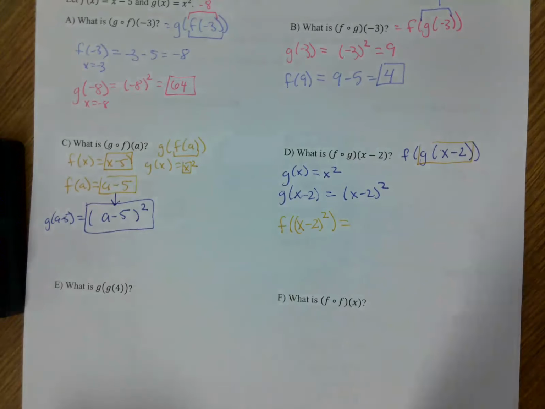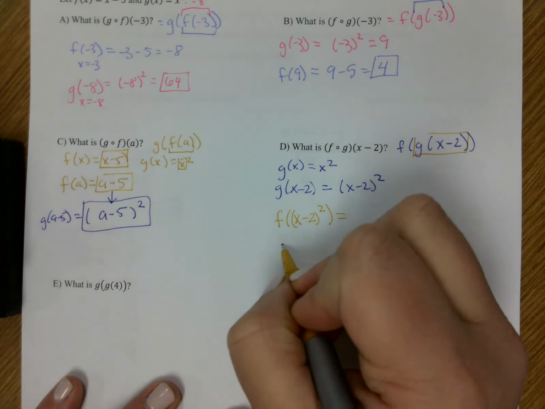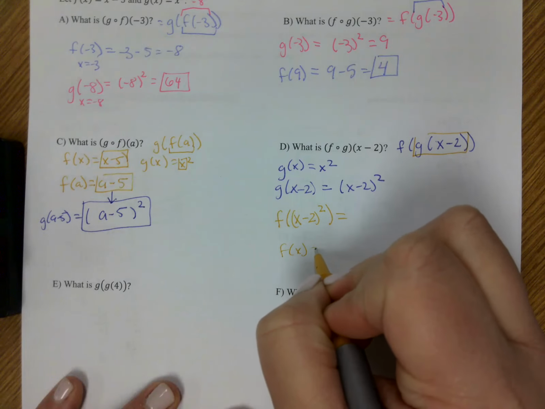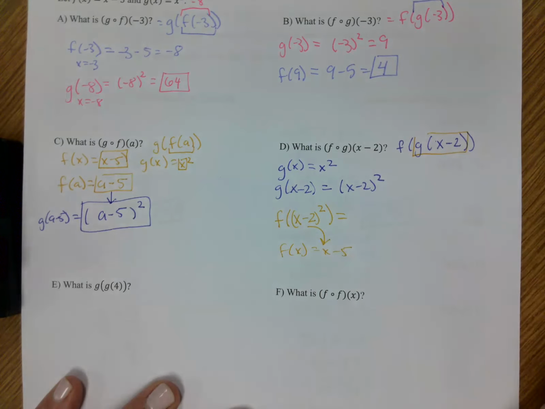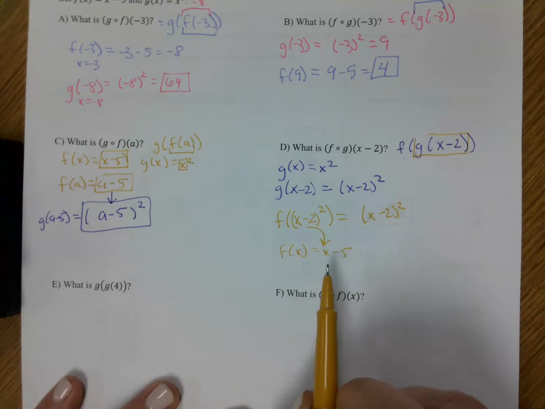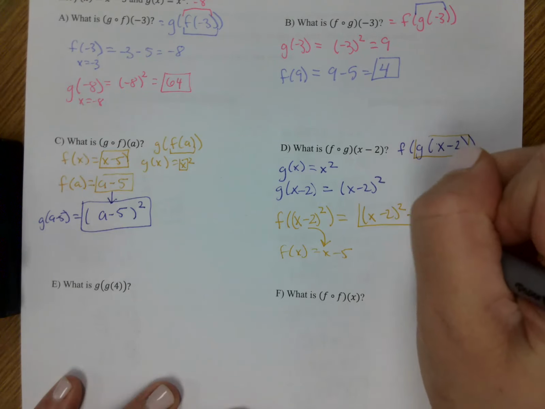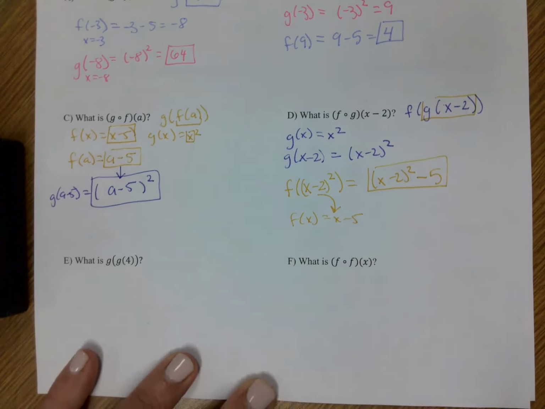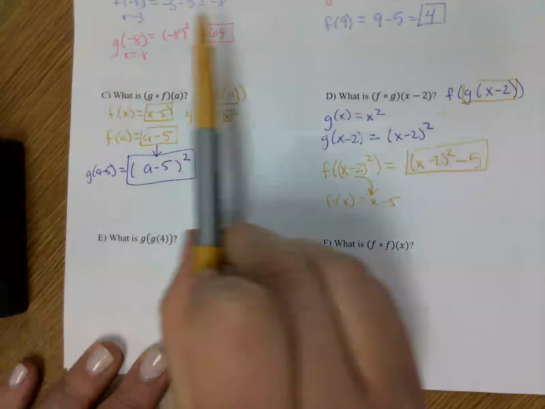I get it. You're like, oh my gosh, this is hard. However, we will practice this. Now again, if I look at my function of f, my function of f typically is x minus 5. So this whole thing goes just into the x. So this replaces my x, so this is x minus 5. And this right here is my final answer. So question E is like question A and B.